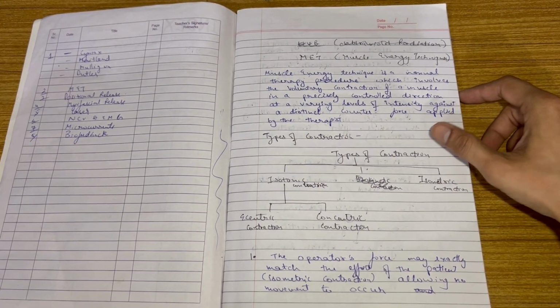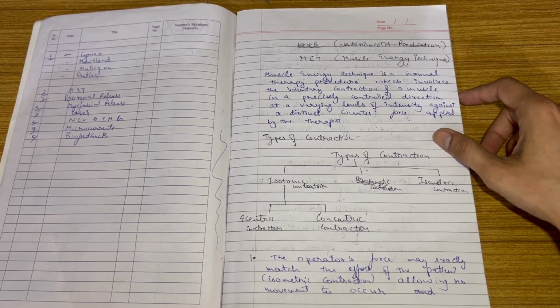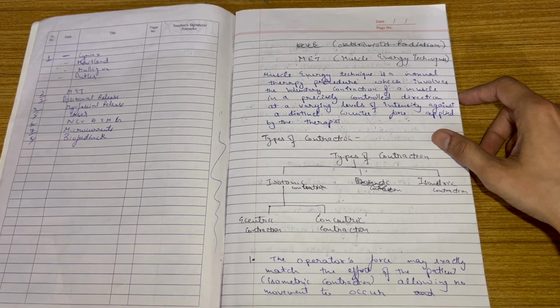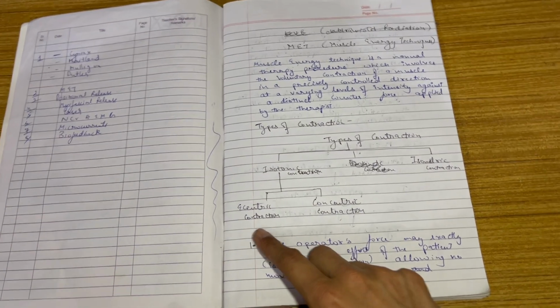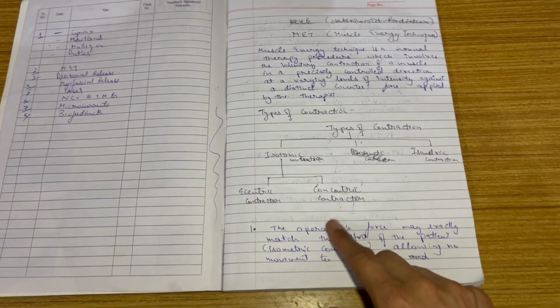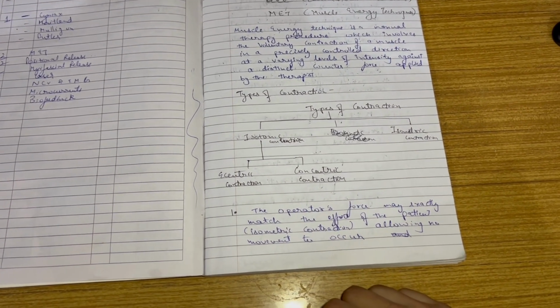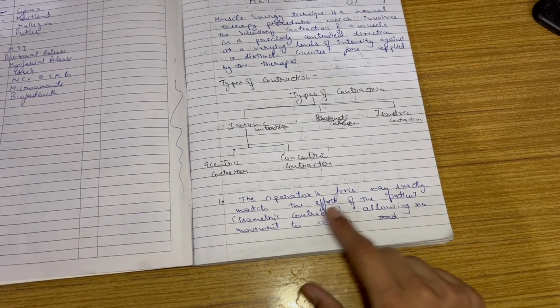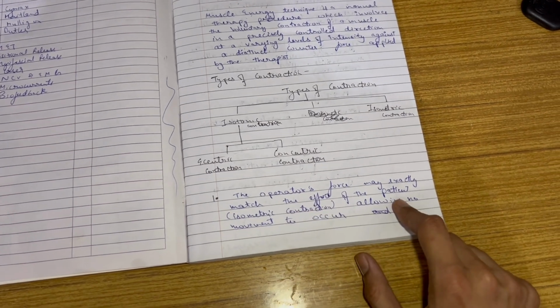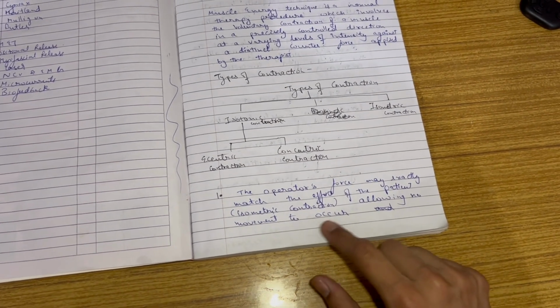Types of contraction: there are two types of contraction, isotonic and isometric contraction. In isotonic contraction there are further two types, eccentric and concentric contraction. Coming to isometric contraction, the operator's force may exactly match the effort of the patient, allowing no movement to occur.